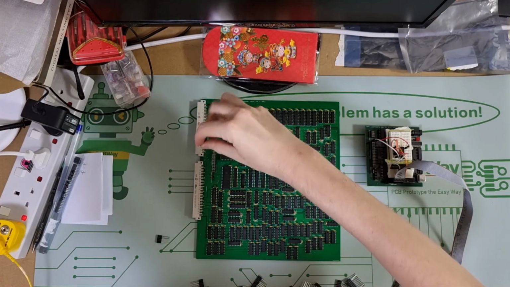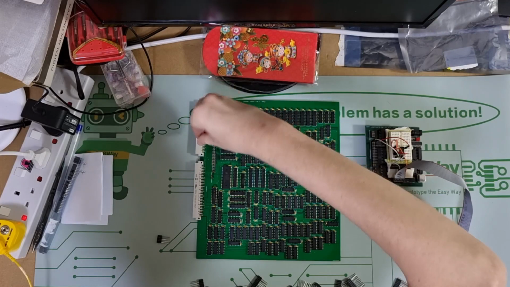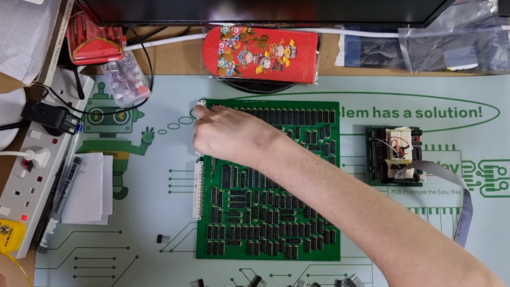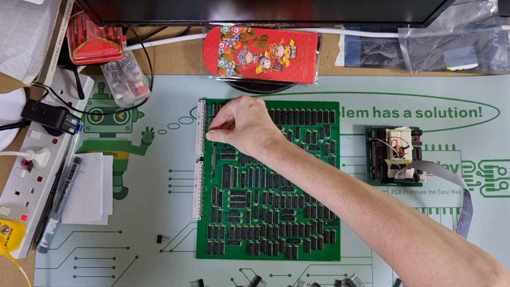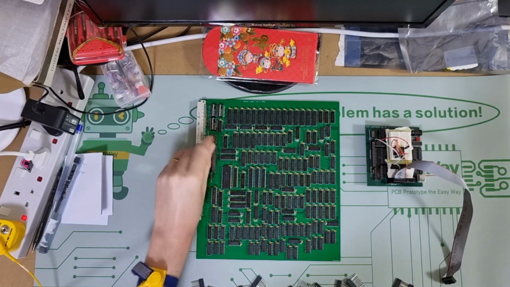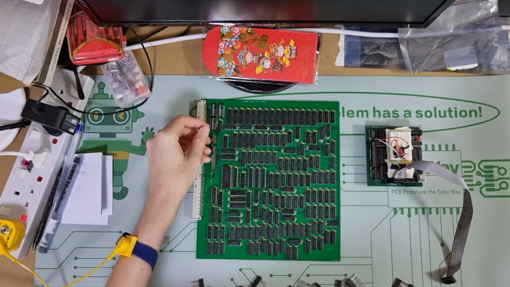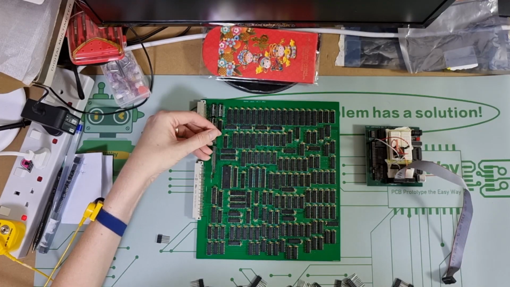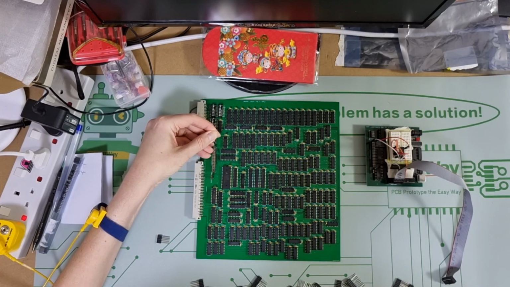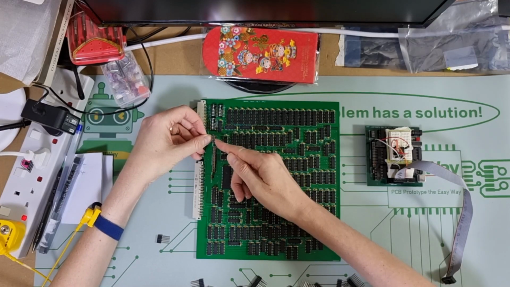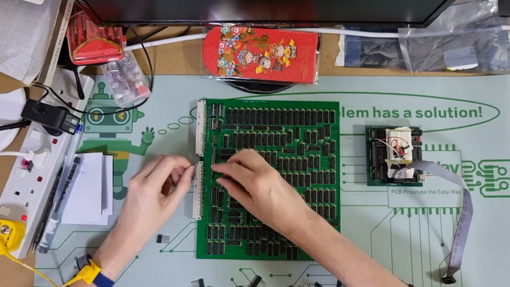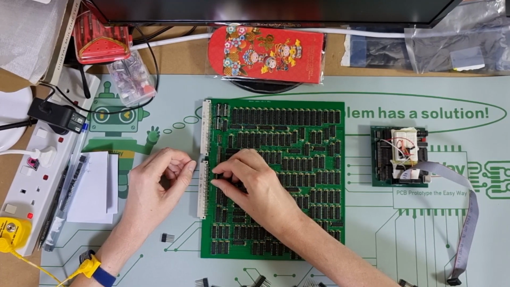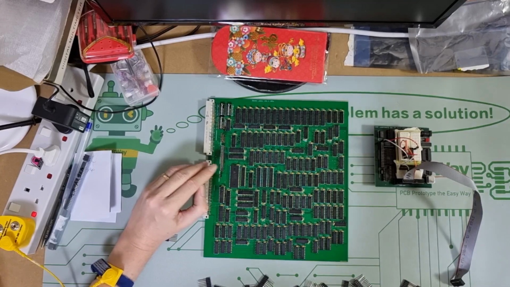So we'll put that in here. We'll plop that in there, like so. There we are. Okay, that's all nicely lined up. This gives me lateral leeway when I'm trying to put all these pins in, so it's just a little bit more comfortable like that.